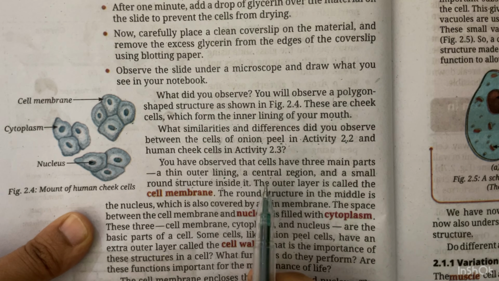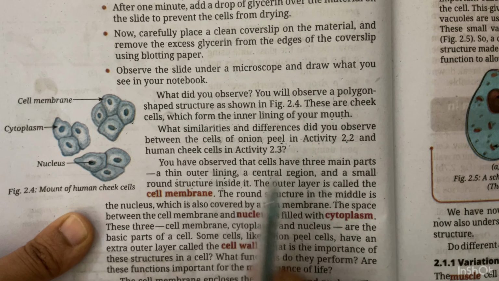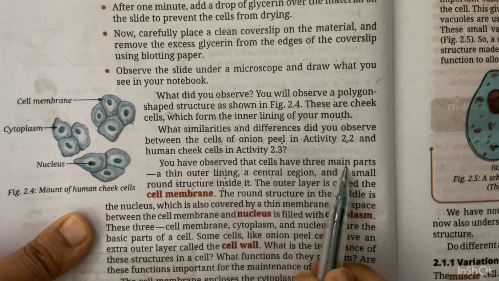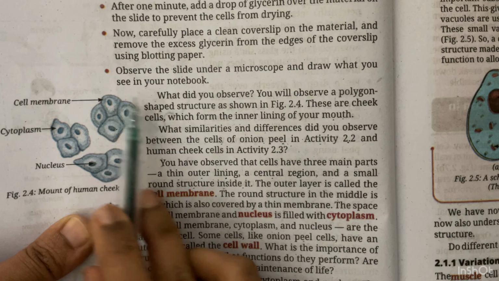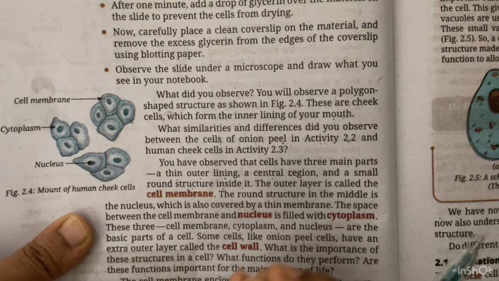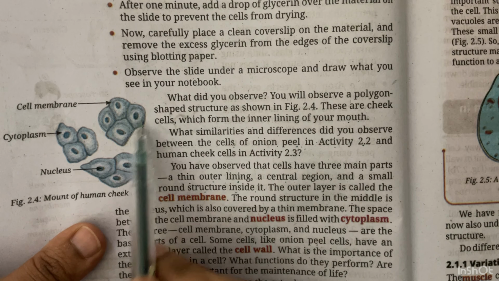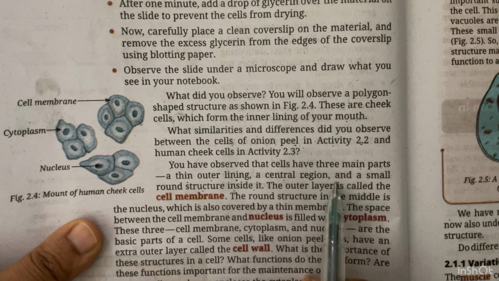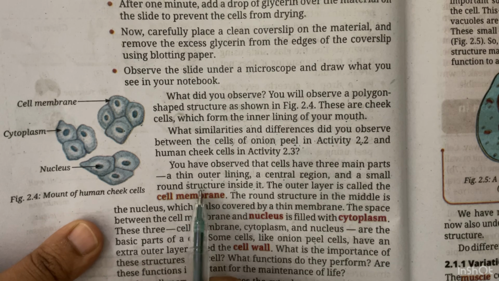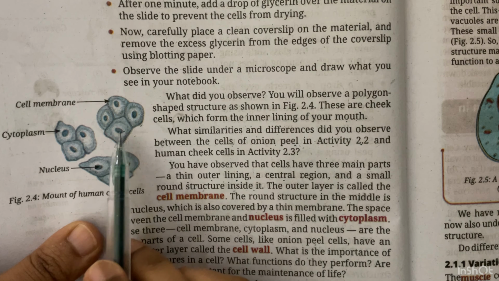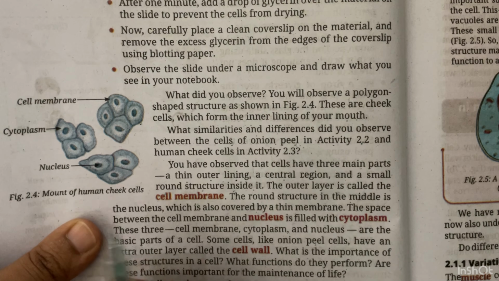So from both activities, we observed that the cells have three main parts. One is the thin outer lining, like a skin. Next is the central region, which is the complete middle part. Inside it there is a small round structure. We found this round structure in the onion peel also.